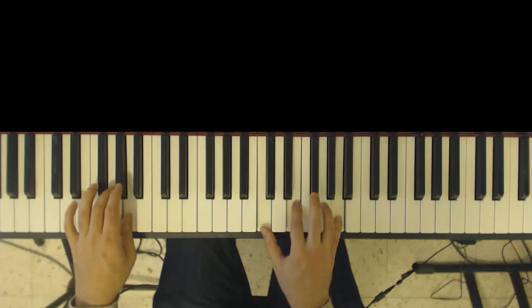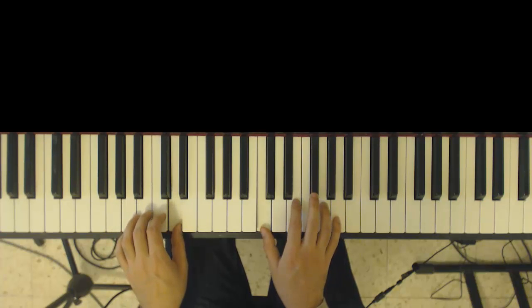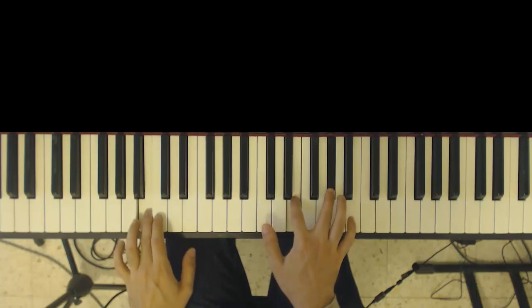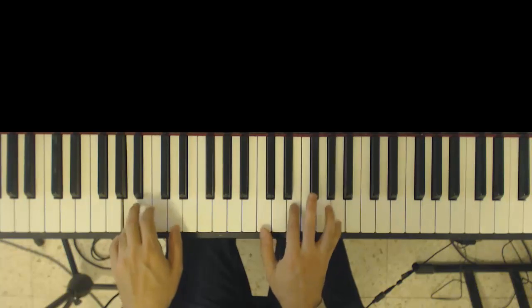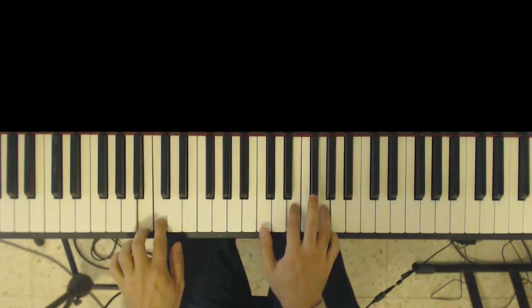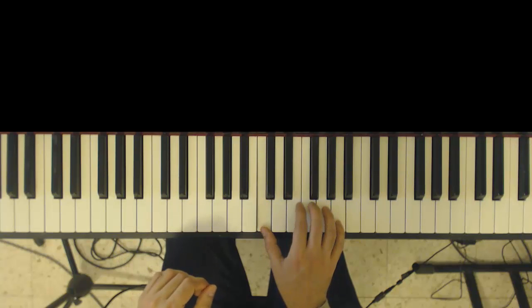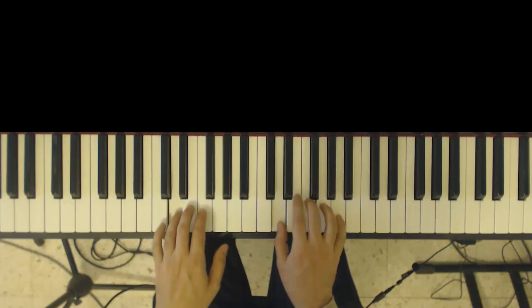So instead of playing a bass that goes down, I'm going to play a bass that goes up. But together it's going to sound like this. And then I can go to the D minor.